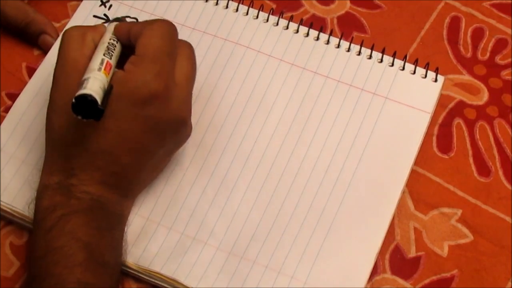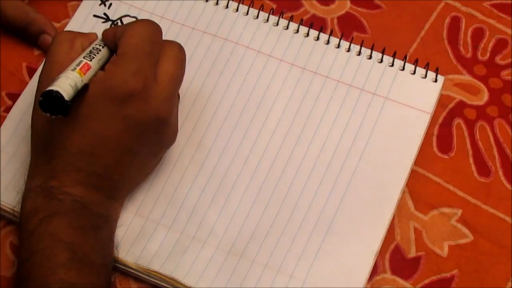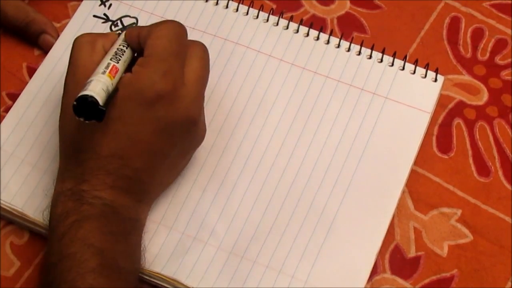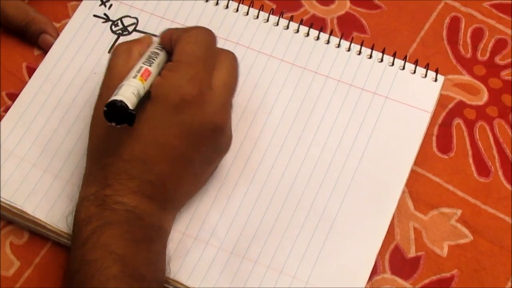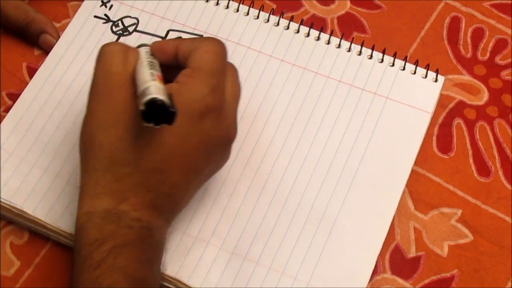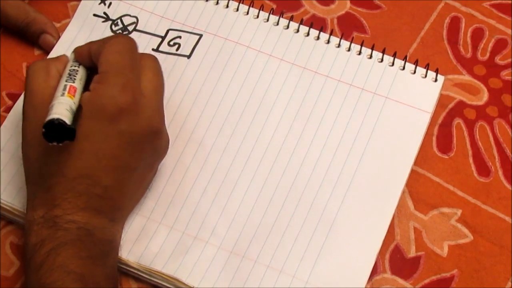Now moving on to our fourth rule, that is moving a summing point after a block. So suppose I have a condition where input is x1, here is a summing amplifier, and here this is plus minus point here, and here gain is G, and here I have another input x2.